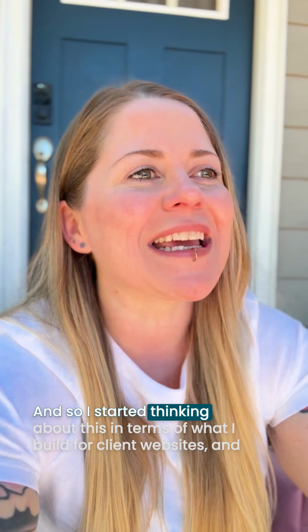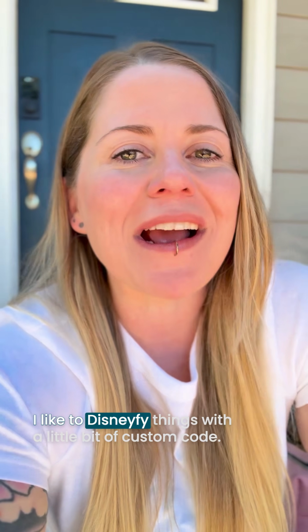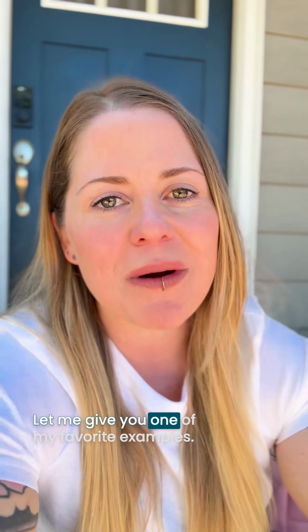And so I started thinking about this in terms of what I build for client websites. And I like to Disneyfy things with a little bit of custom code. Let me give you one of my favorite examples.